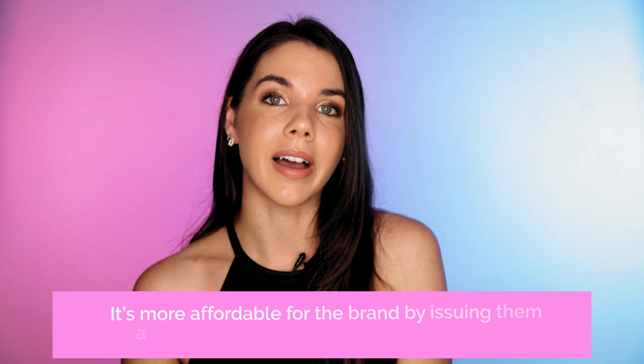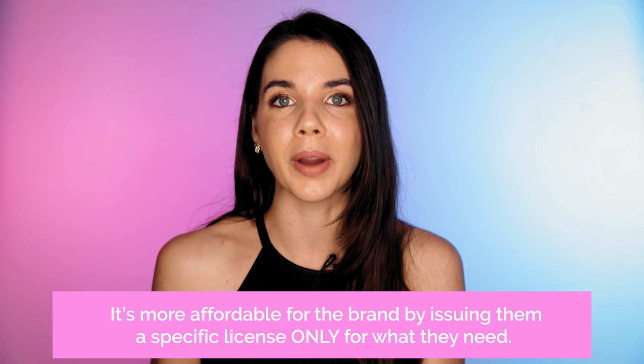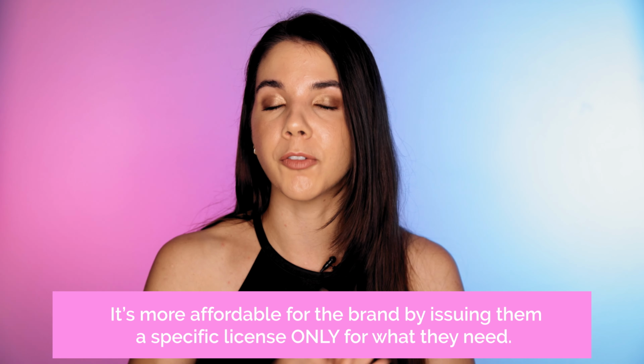And when a brand engages you for work, they probably wouldn't be planning on promoting their product on a billboard in Times Square at the time of the project. Therefore, it doesn't make sense for you to charge for that kind of usage right up front. So if a client asks, well, why can't you just give me a full license to use it however I want? You then explain that by issuing them a license, it's more affordable for the brand because they're only paying for what they need. If they don't plan to promote on billboards, then they're not being charged for that usage placement.